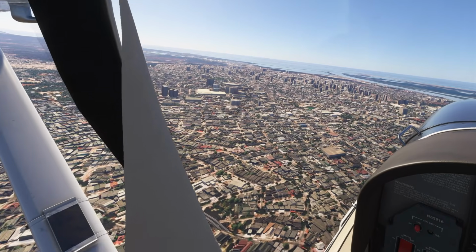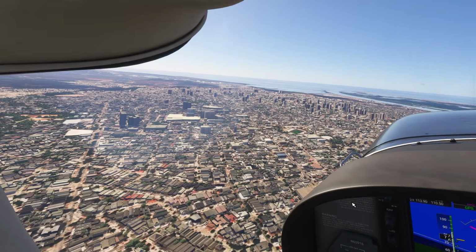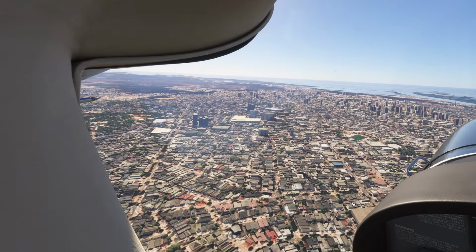There's another stadium. Or it's a big green area, looks like a stadium.